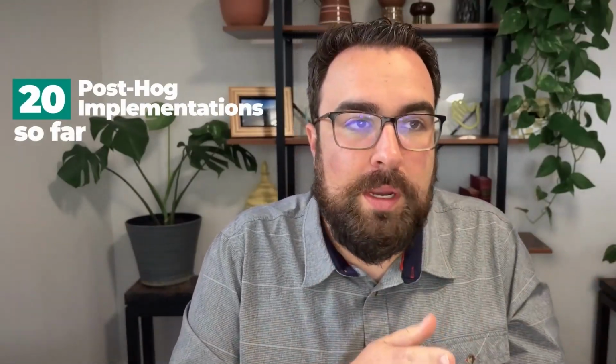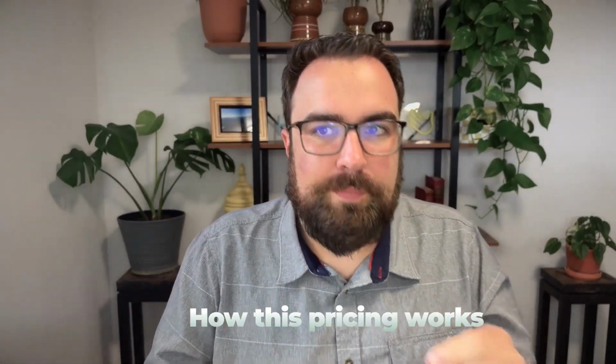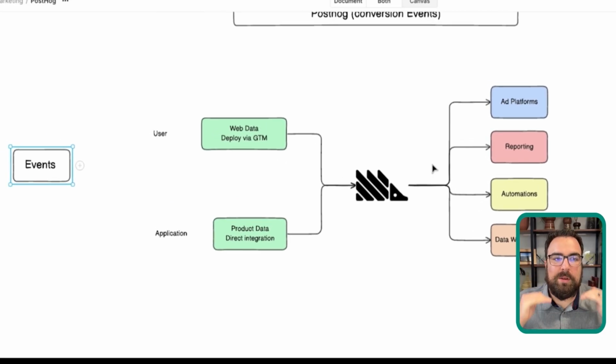We've done, I think, north of 20 PostHog implementations so far, and we are just seeing more and more people asking for PostHog. So I'm going to try and explain this in the best possible way so you understand how this pricing works. Let's first start off with how PostHog works, in a very simple, diluted-down way.